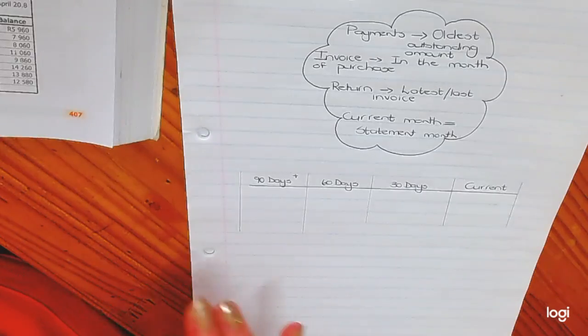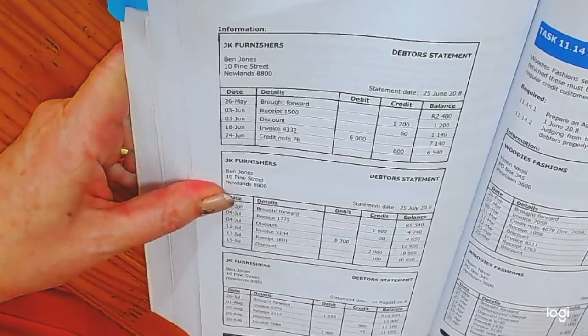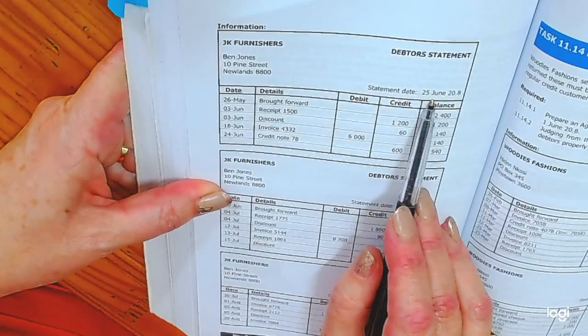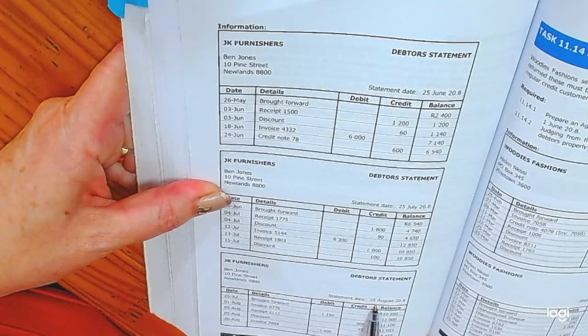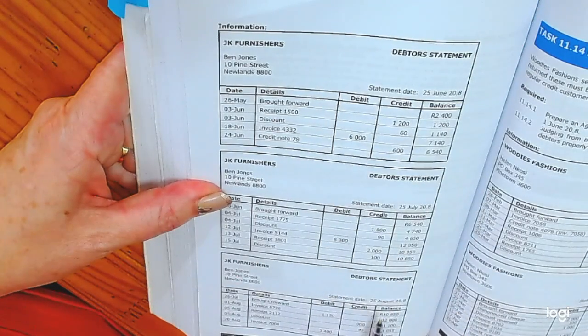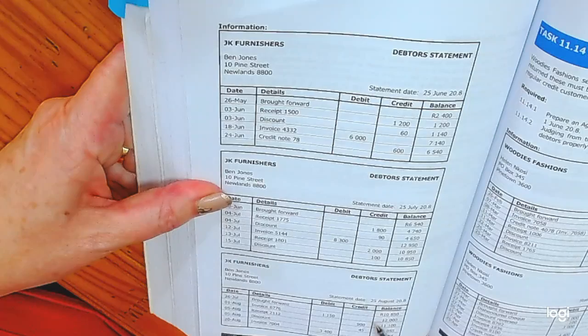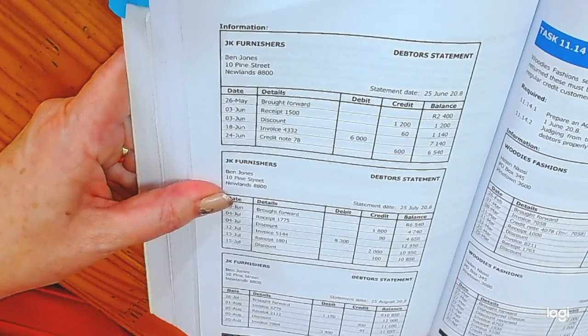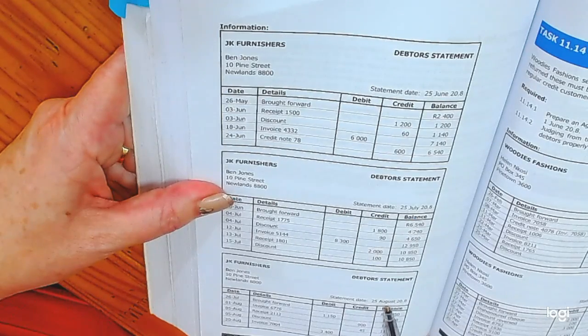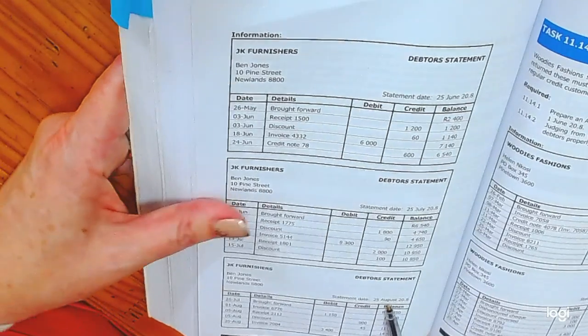So when we look at 11.13, our statement dates here are 25th June, 25th July, 25th August. We only received these three statements, and from this information, we need to work out what is the age analysis. In other words, how does this debtor pay? So we're going to say the current month is this one on the statement, the last statement, which is August.